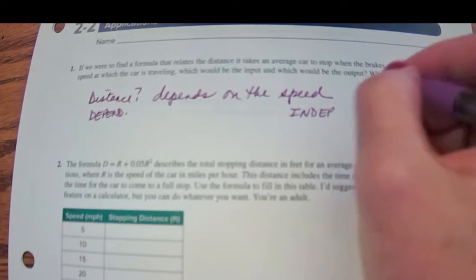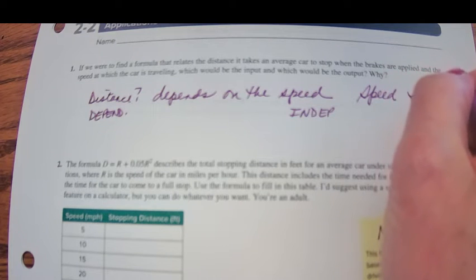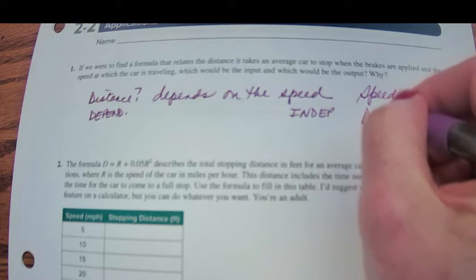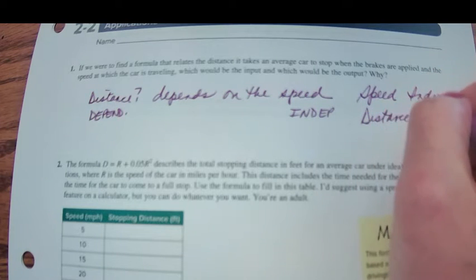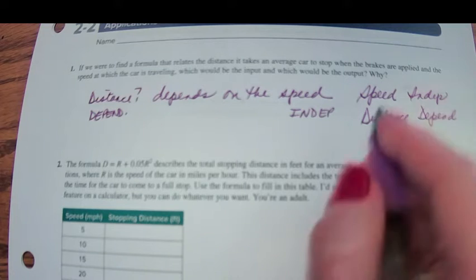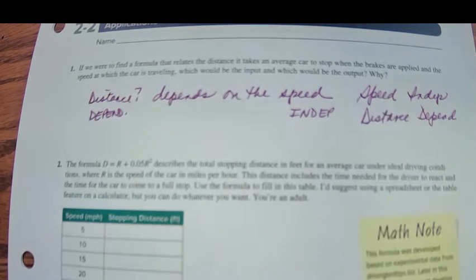So we would say speed is the independent variable, and the distance it takes to stop is the dependent variable, because the distance it takes to stop will depend on how fast the car was traveling.